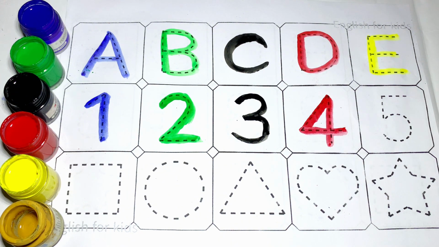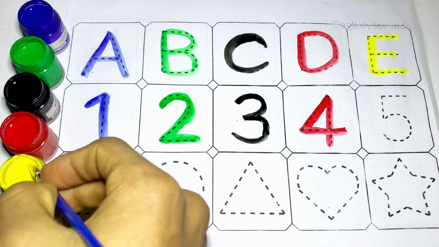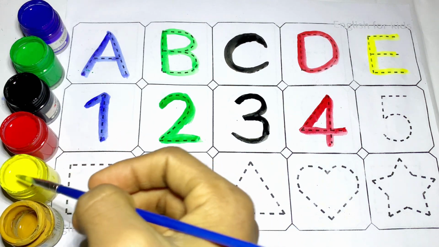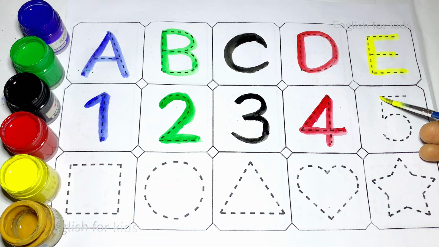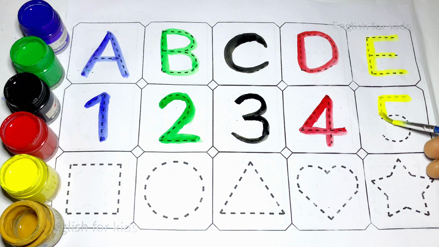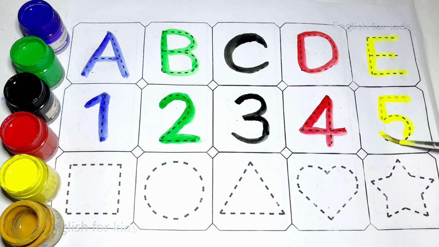Kids, now draw 5, the numbers of 5, and use yellow color. FIVE, 5.